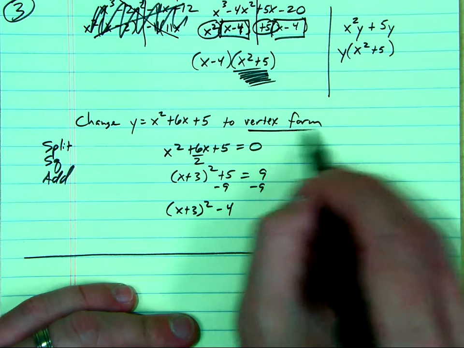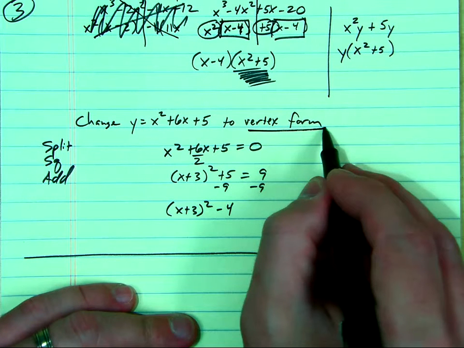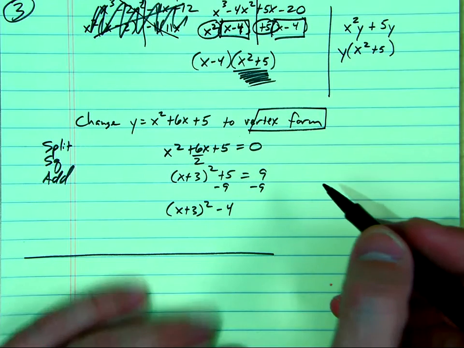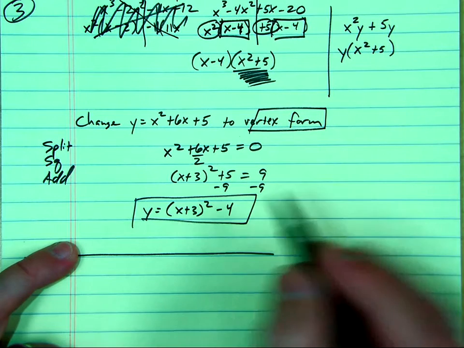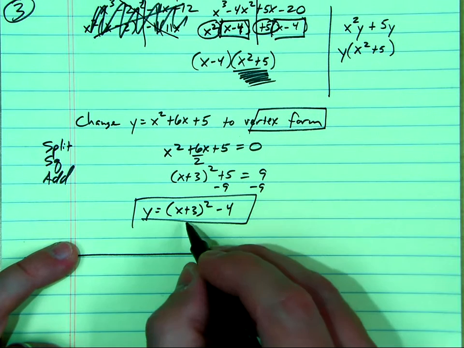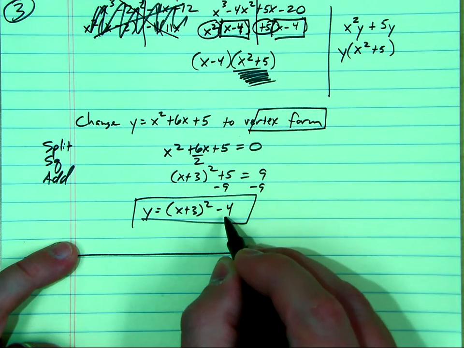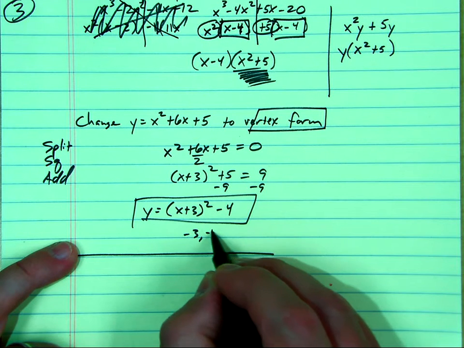Oh, I didn't say identify the vertex. I think that was on the IF standard. This is vertex form. Right there. Remember, it's general form just like everything else we've done. There's h, there's k. Negative 3, negative 4 would be the vertex.